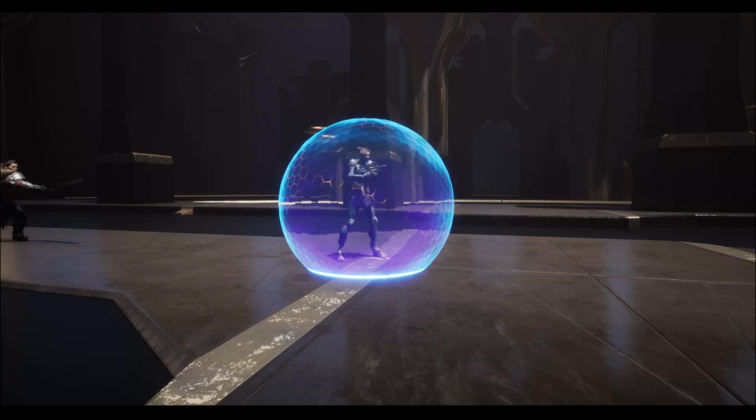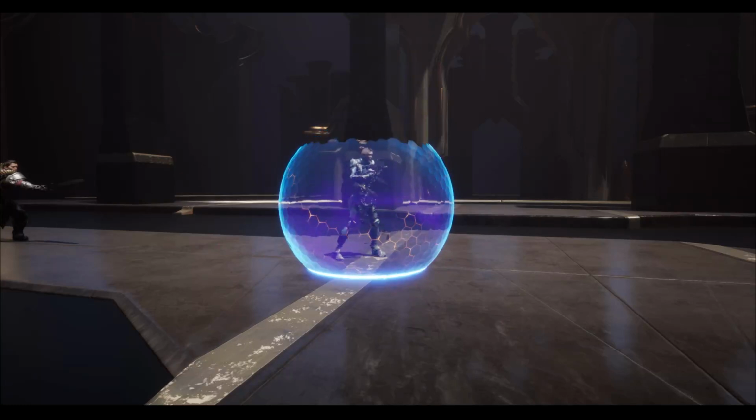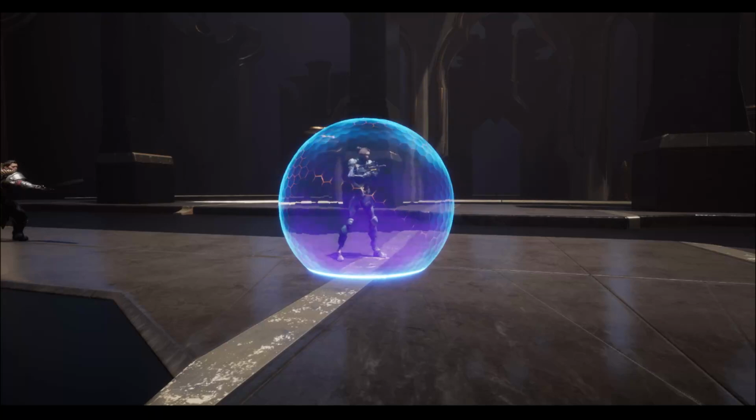Hi everyone, this month we'll be creating this spherical shield. This is in Unreal Engine and I've got a couple controls here, so we're gonna be forming it in different ways. At the moment I'm just showing you up and down formation. We're also gonna work with the world position offset. Let me just show you.